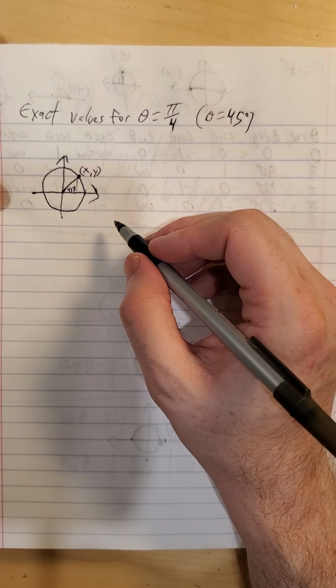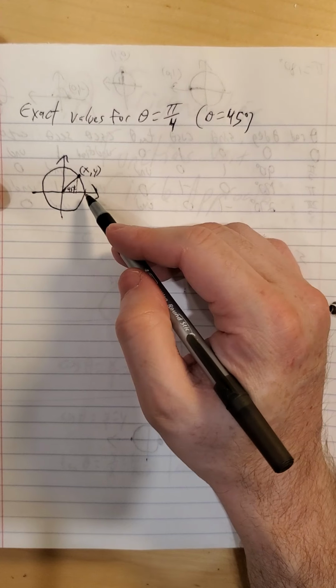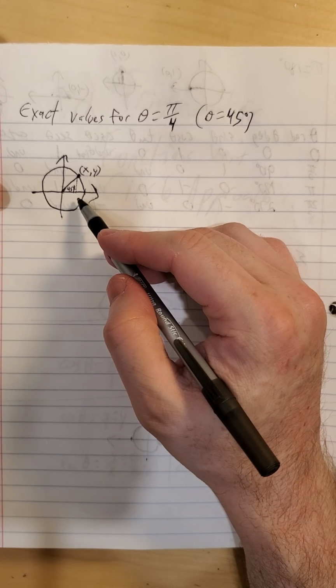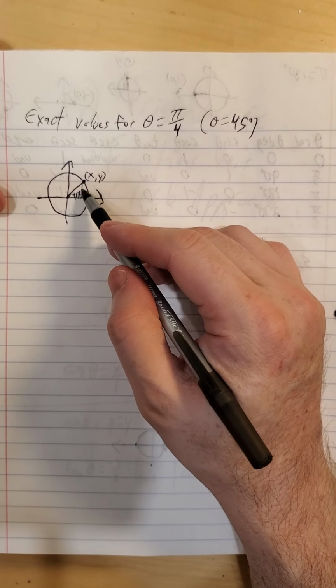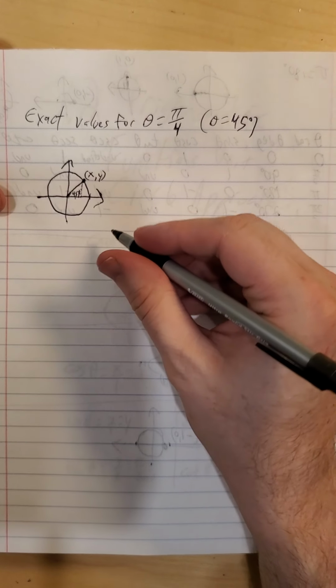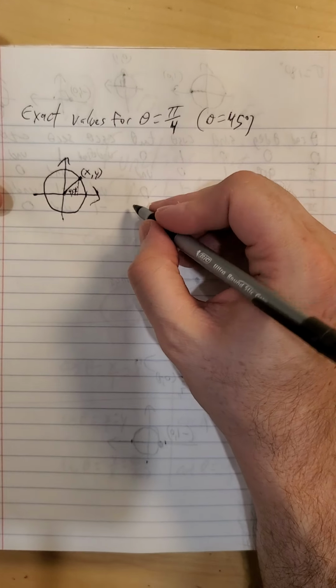Now, as you know, there are 180 degrees total inside of a triangle. There's our 90. We have 90 more degrees to go. 45 is here. 45 has to be there as well. So sort of zooming in on what we have. So here's our pi over 4, or 45 degrees. Here's our other pi over 4, or 45 degrees.